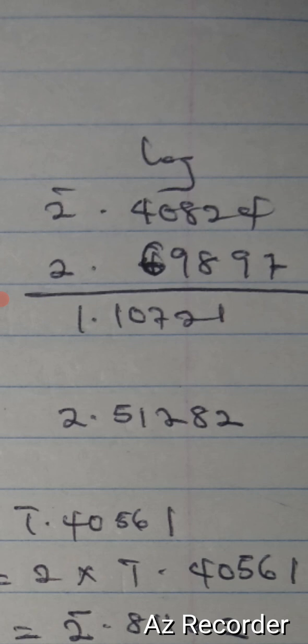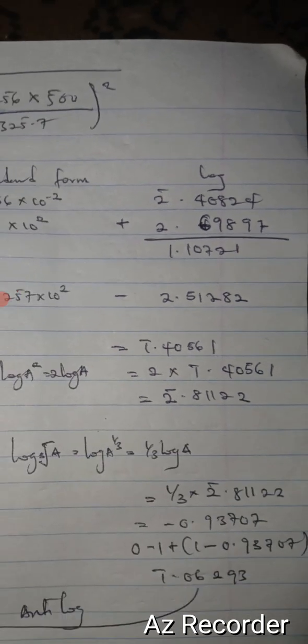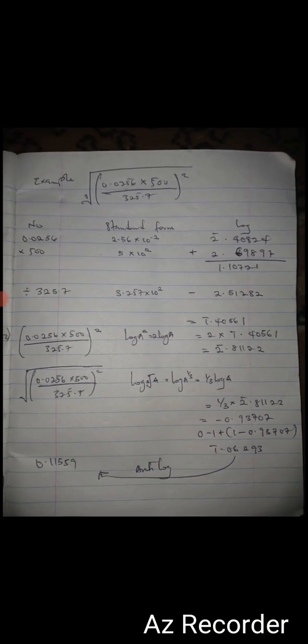We now sum both of them, since we said we convert products into sums. The log of a product of two numbers can be expressed as log A plus log B. So we sum them together to get the answer, which is about bar 2.40824.